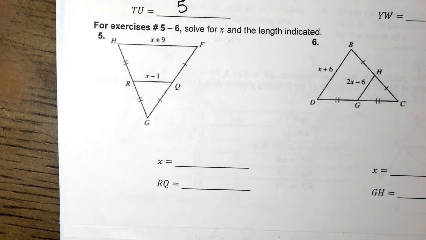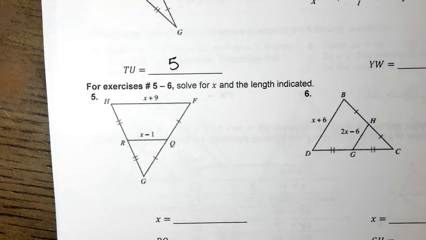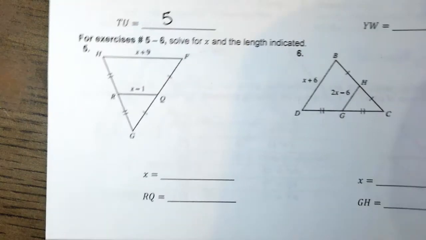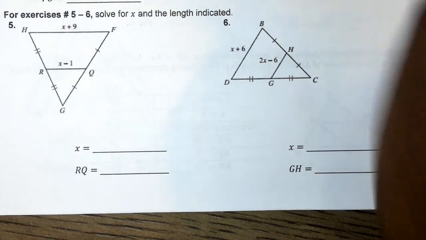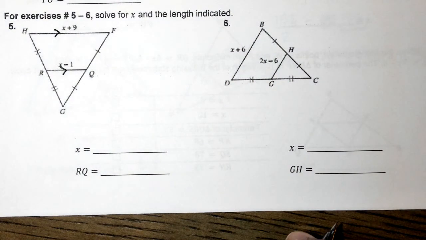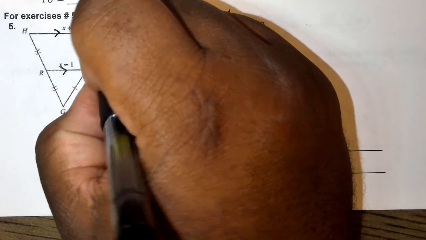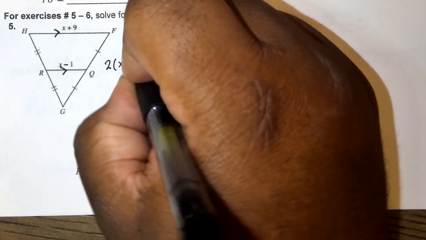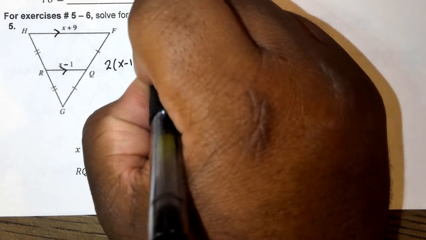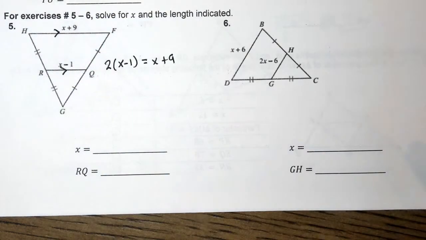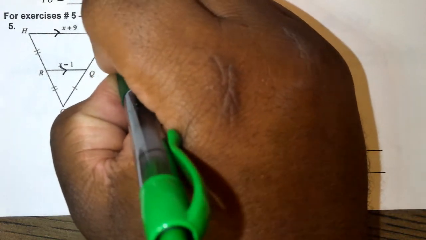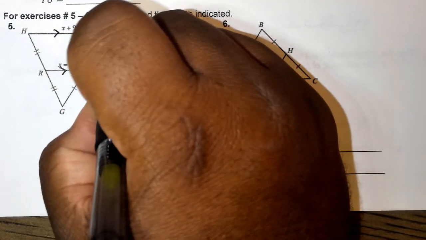The last one I'm gonna do, number 5, solve for x and the length indicated. So I'm going to solve for x and then RQ. On this one, remember, 2 sides are parallel. This is my mid-segment. That's my side parallel to it. Mid-segment is half of that, so I need to double. 2 times x minus 1 equals x plus 9. Distribute. 2x minus 2 equals x plus 9.